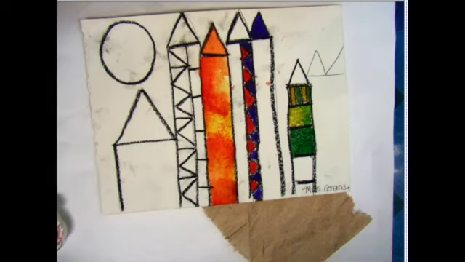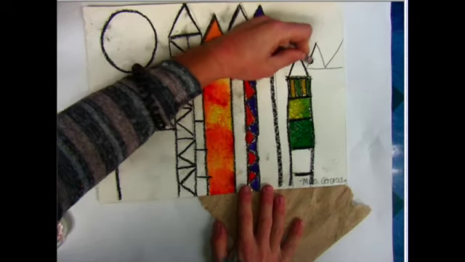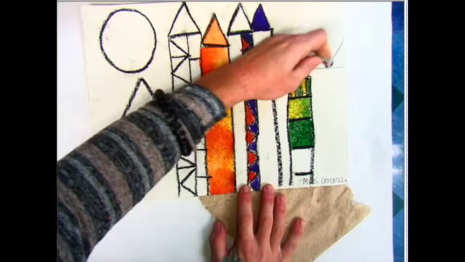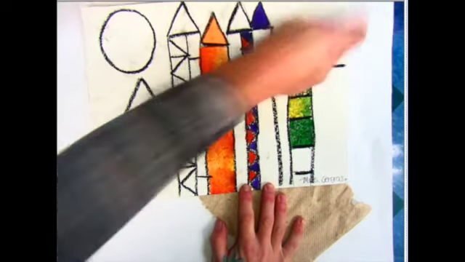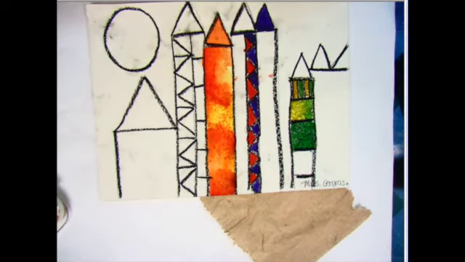First, you'll see that I'm using a black oil pastel to outline my work. So outlining is when you trace over your pencil lines and make a dark, bold line around your picture. So that really makes this kind of work stand out, and I highly suggest it. You can use a black crayon, a dark marker, or just make your pencil lines darker than some of the other colors or shades in your picture. So I highly suggest outlining it.